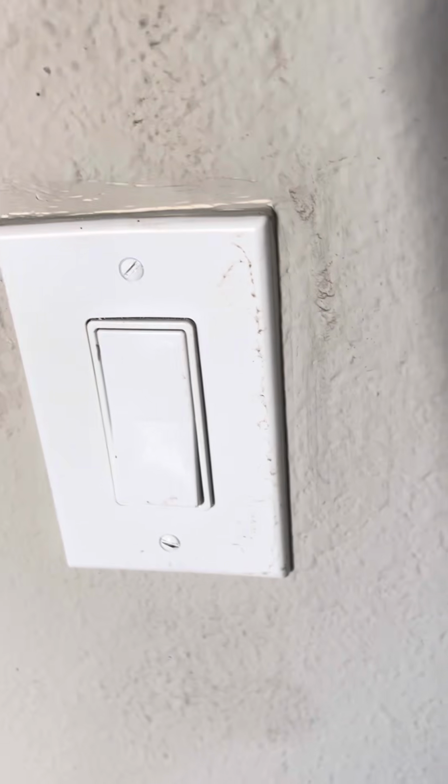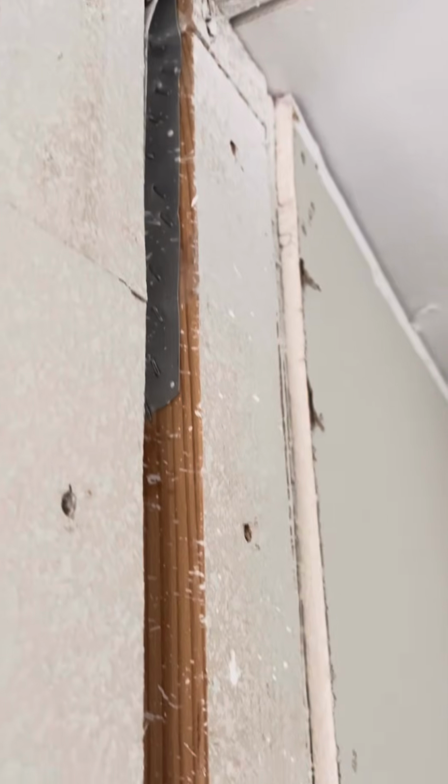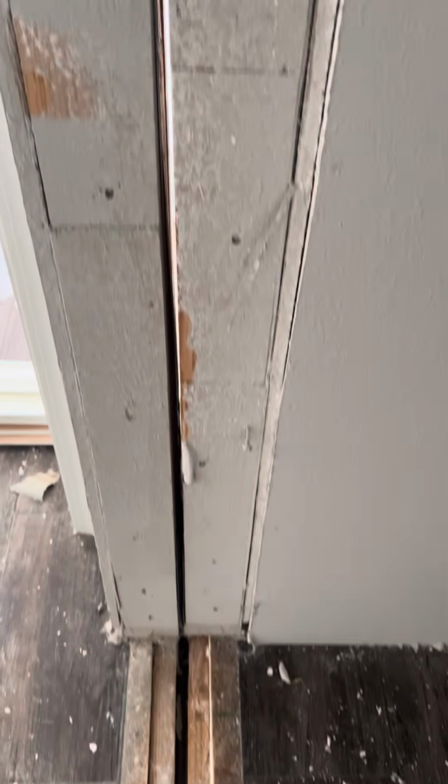This is the jam all installed incorrectly. Another outlet with their wonderful patchwork and sloppy paint. You come over here to this marriage, and you can see how the one doesn't even match the other. Unless you look through here, that should be completely filled.